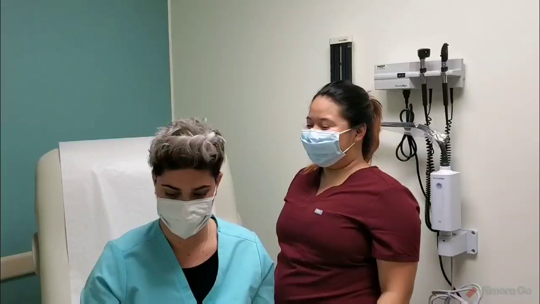So next I'll be palpating Mallory's lymph nodes. I'll also be assessing her temporal and carotid arteries for bruit. And she said earlier that she did not have any headaches. I'm just gonna palpate for her temporal artery and take a listen. I'm going to compare it with the other side.